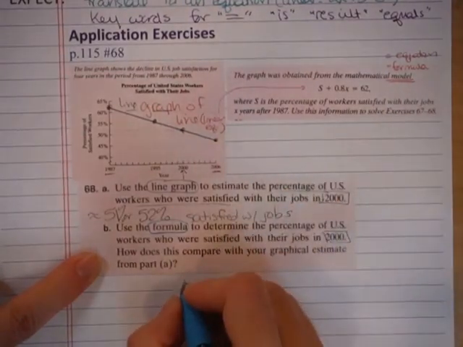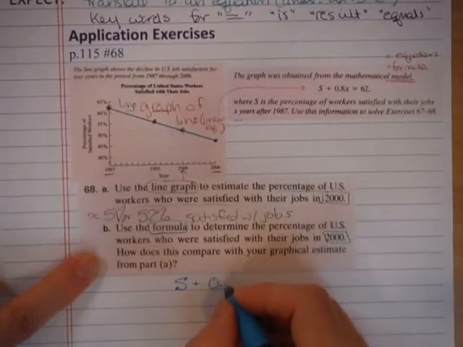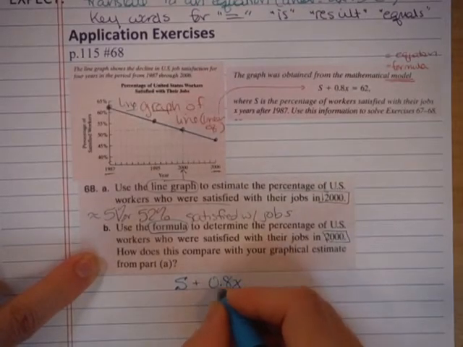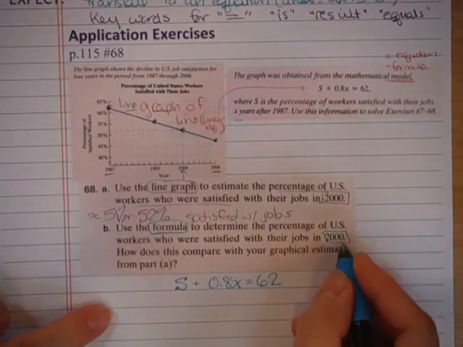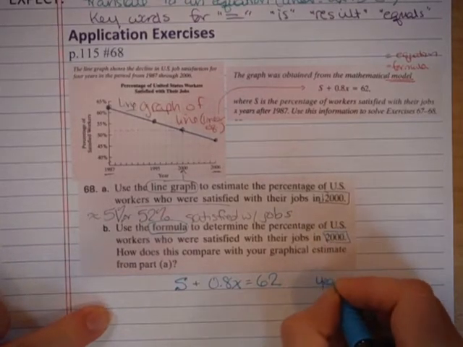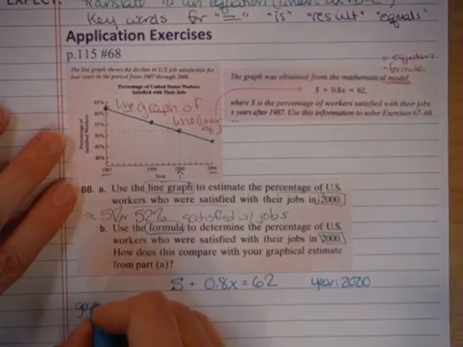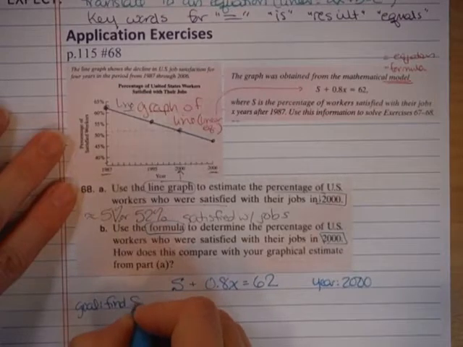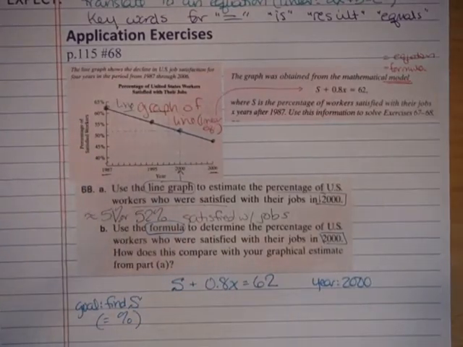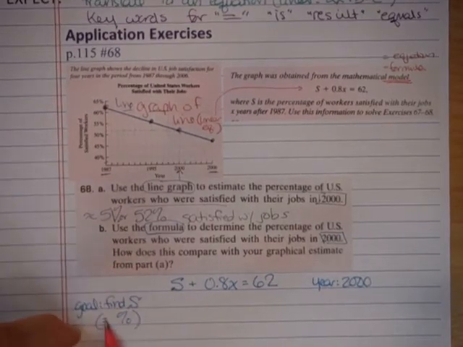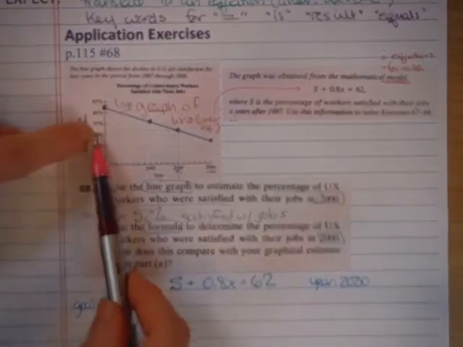So we copy down the formula here: S plus 0.8 times X equals 62. Make that really look like an S, so I don't think it's a 5 later on. We're going to use the year 2000, and we want to find S, and it equals a percentage. So we don't have to create a percent or anything like that. When we get S, it will equal the percentage, just like when we traced it over here on the graph, it was set up to represent a percentage.